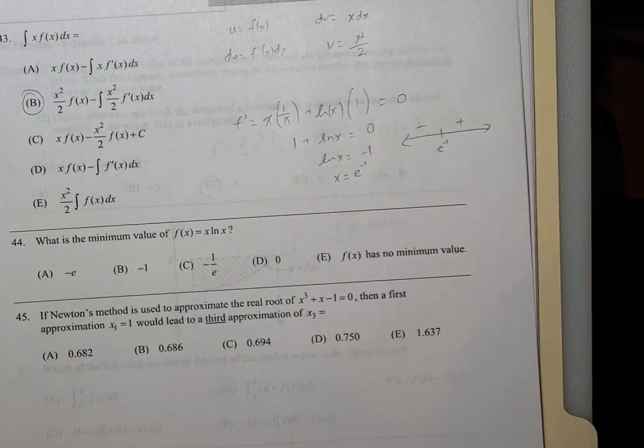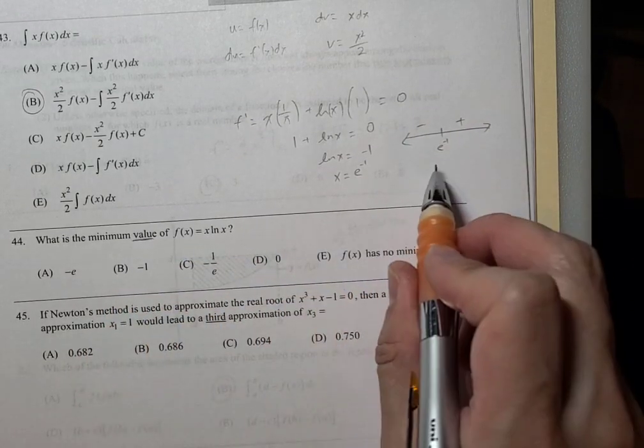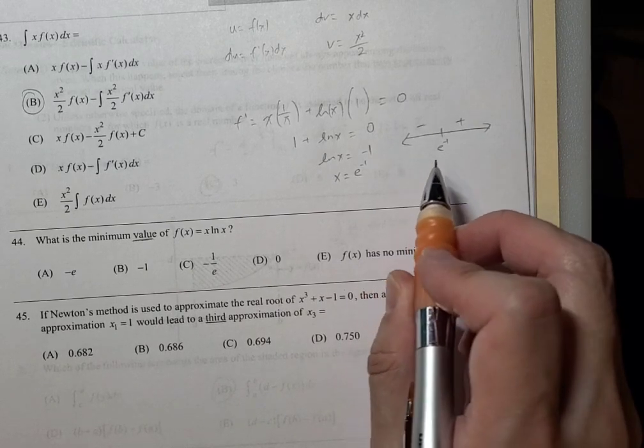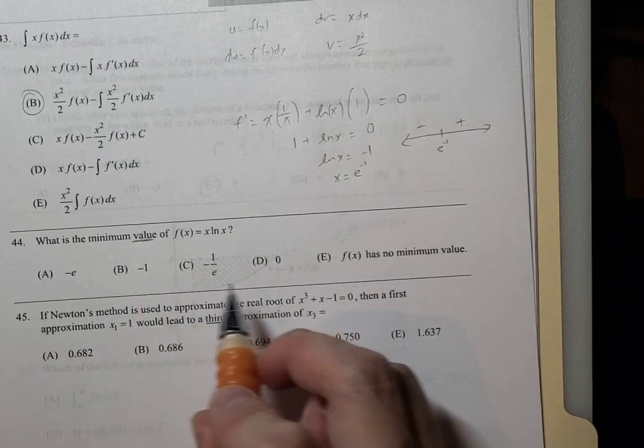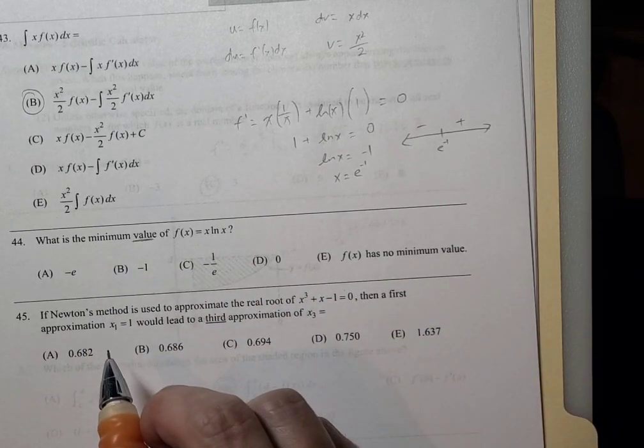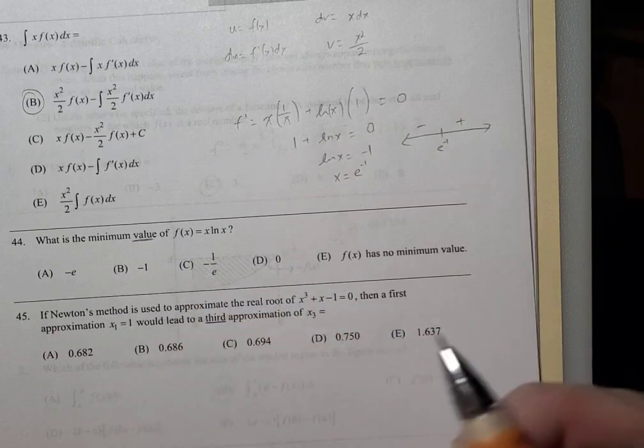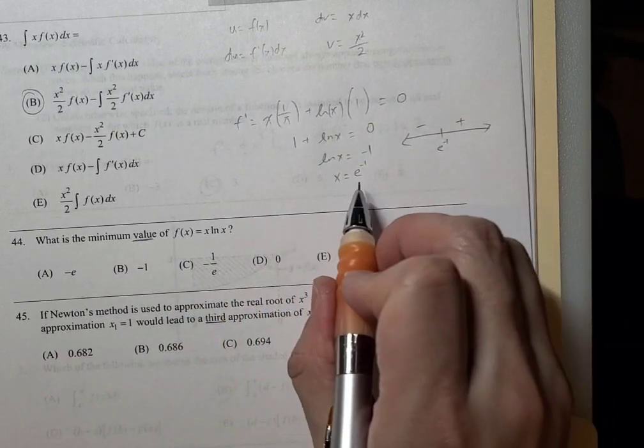Okay, so what is the value? That's what it's asking, value. It's not asking where it is. And in fact, there's no choice of e to the negative 1. So don't get tricked by, oh, maybe this is e to the negative 1, but I forgot a minus sign somewhere. Okay, no, we have to plug it back into here.